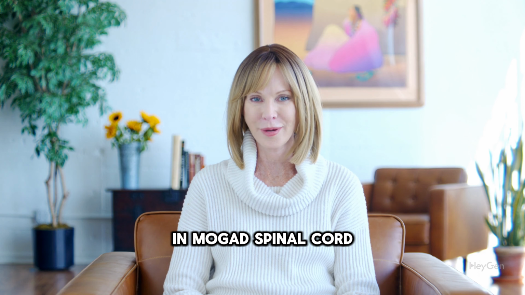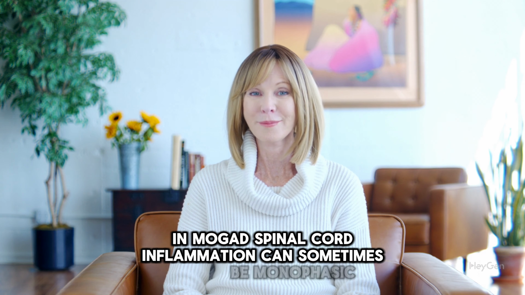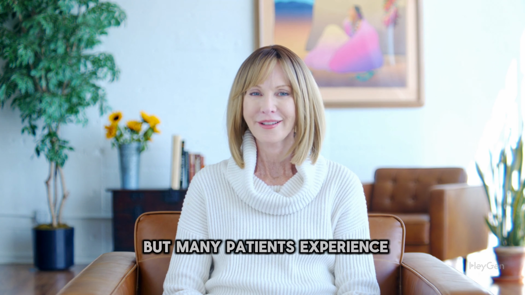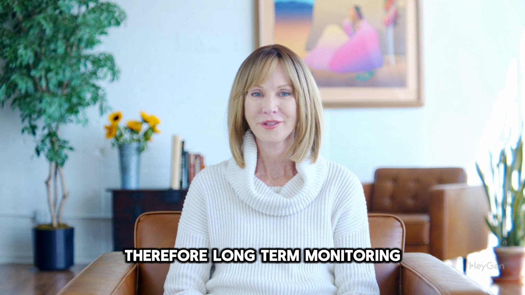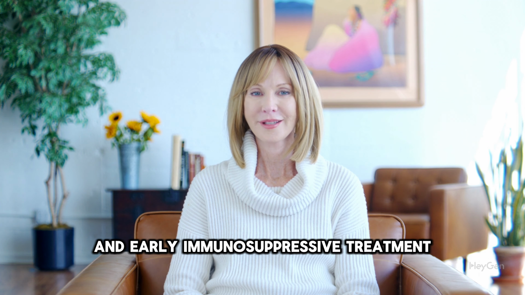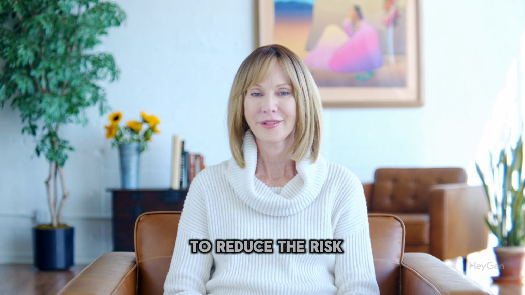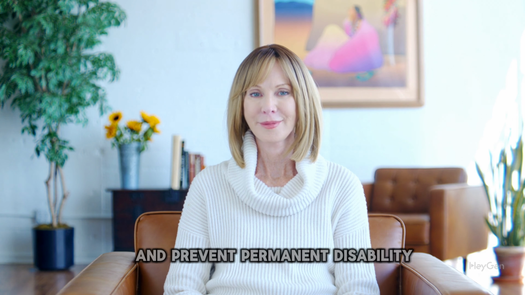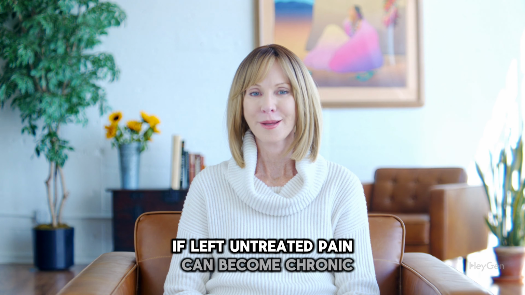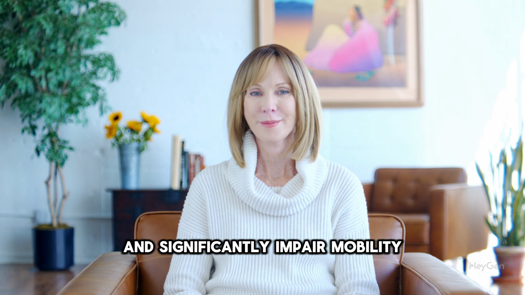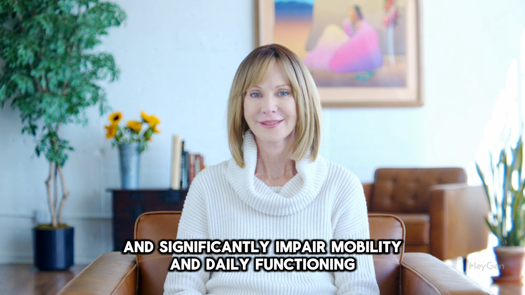In MOGAD, spinal cord inflammation can sometimes be monophasic, but many patients experience relapsing episodes. Therefore, long-term monitoring and early immunosuppressive treatment are crucial to reduce the risk of recurrence and prevent permanent disability. If left untreated, pain can become chronic and significantly impair mobility and daily functioning.